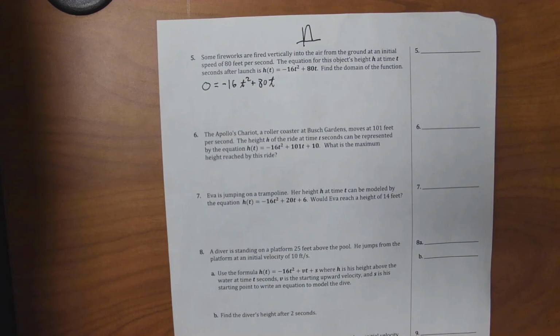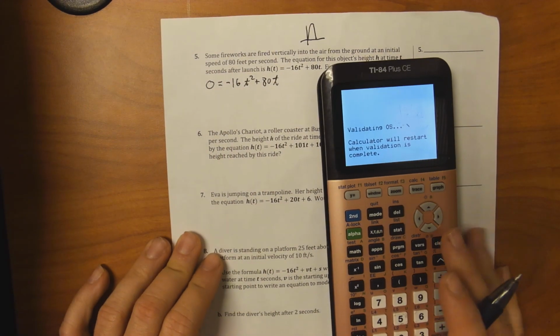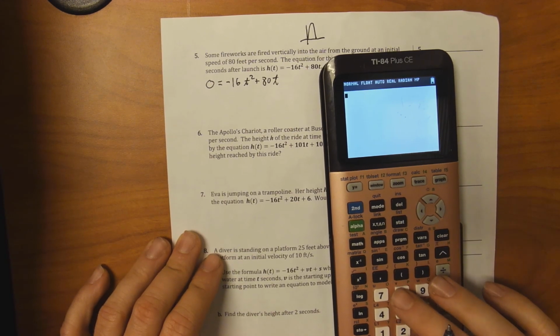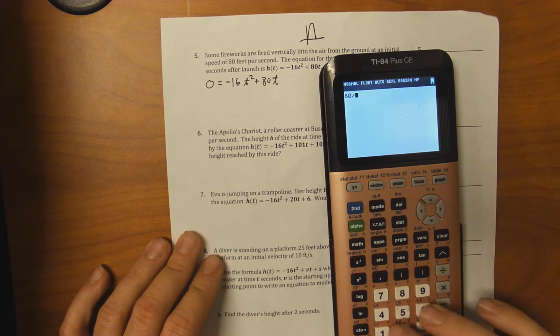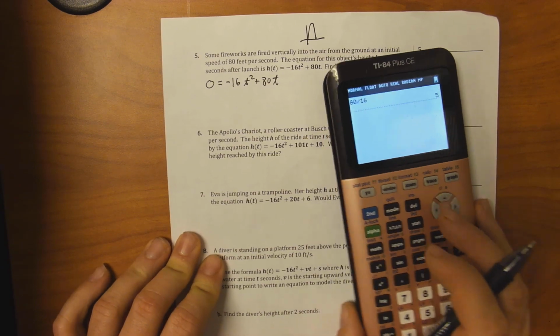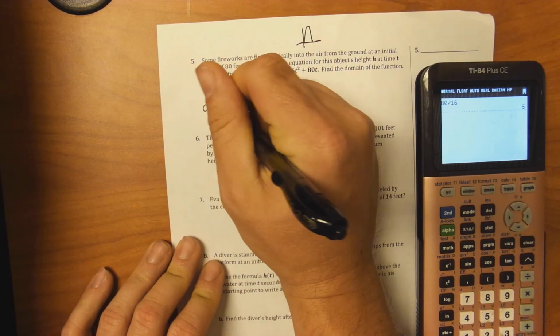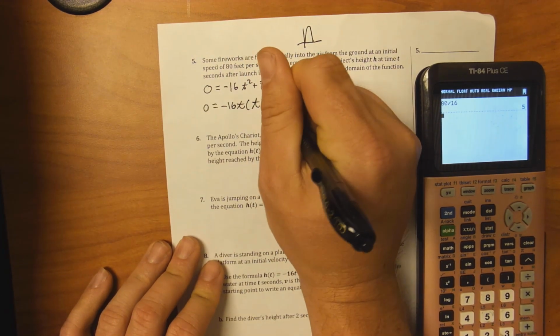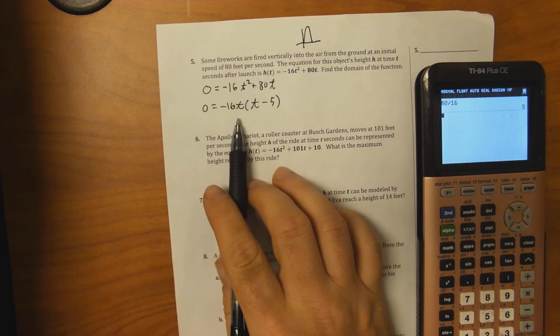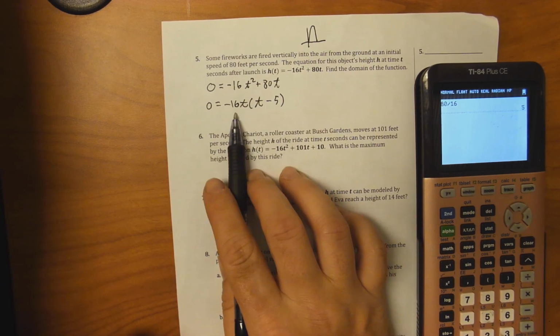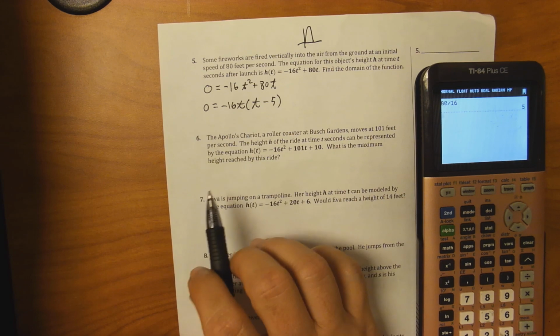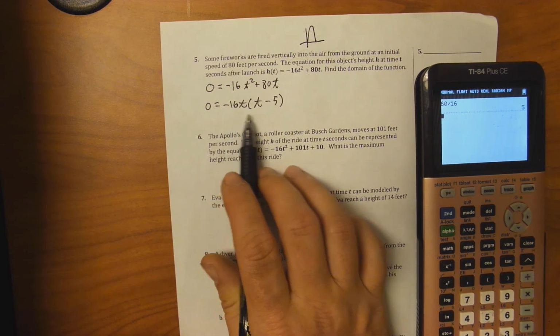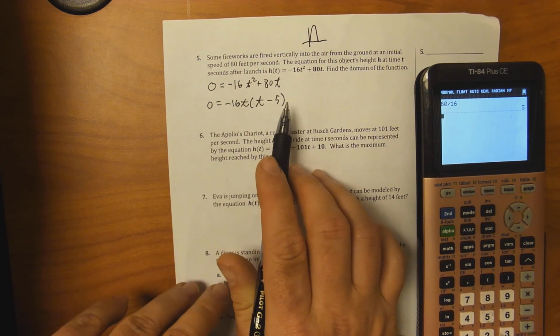It does factor. We can look for a common term, and you will note that 80 is divisible by 16. So 80 divided by 16 is 5. So that tells me I can factor out a negative 16 and a t. That will leave me with t minus 5. And the reason I know that to be true, I can go ahead and distribute to verify. Negative 16t times t would be negative 16t squared. Negative 16t times negative 5 would be plus 80t, so the factoring is correct.